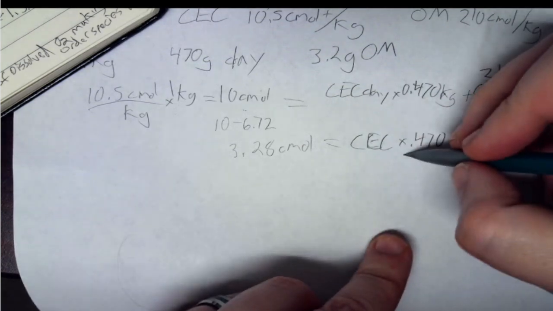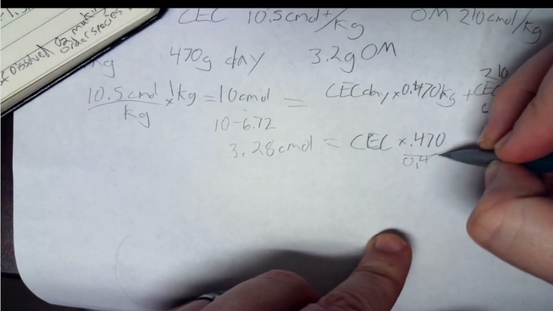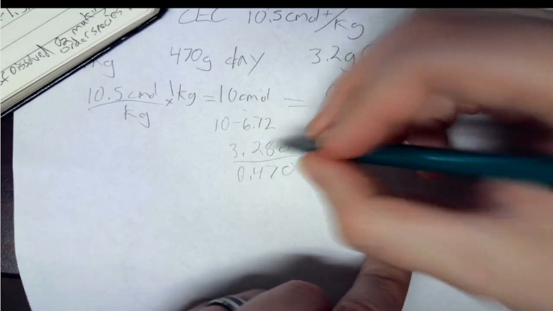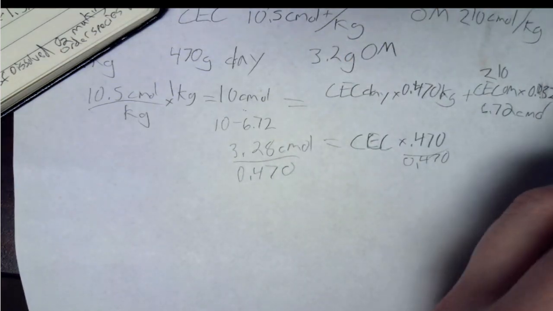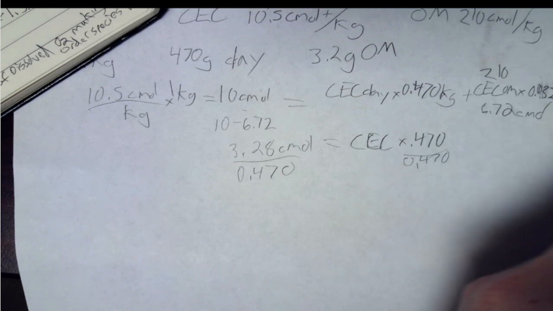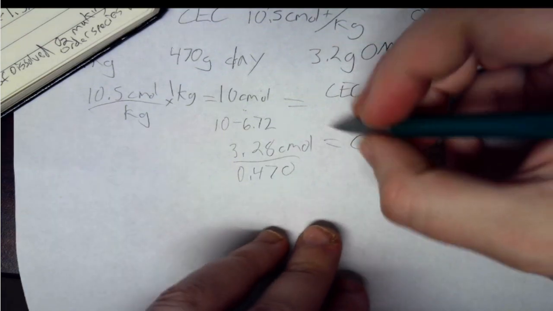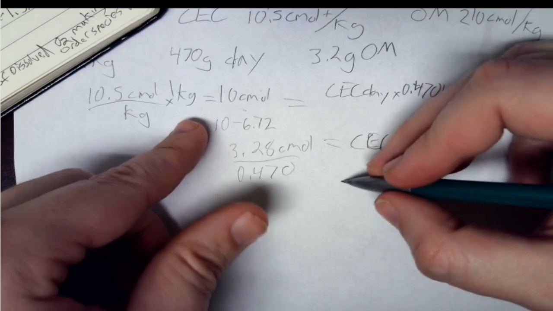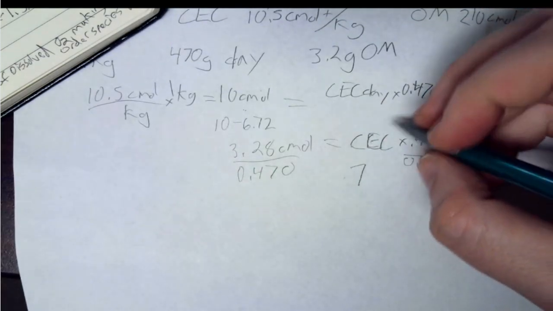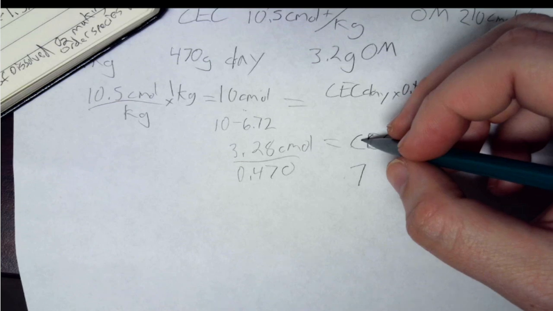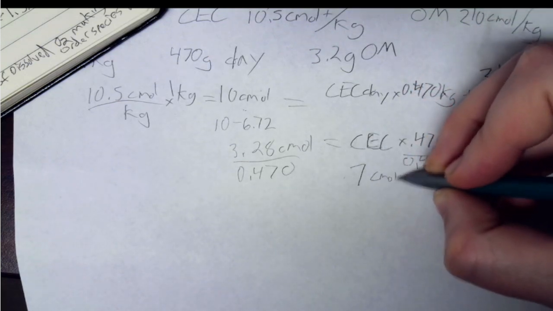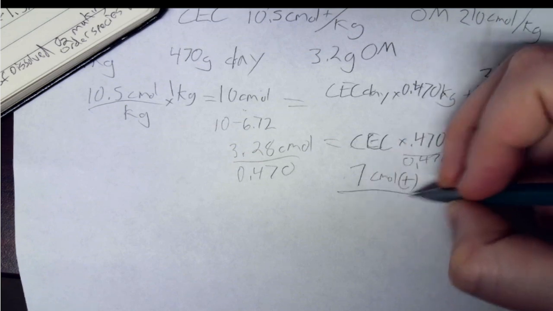Dividing both sides by 0.470 would give us the cation exchange capacity of the clay. So 3.28 divided by 0.47 is actually 6.9787, but it's about 7 centimoles of positive per kilogram.